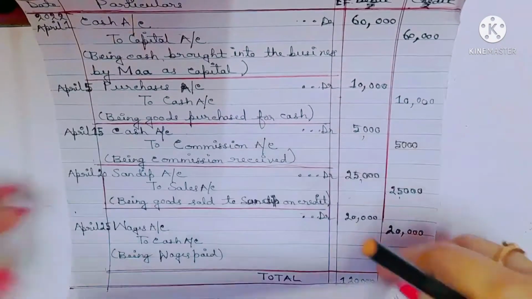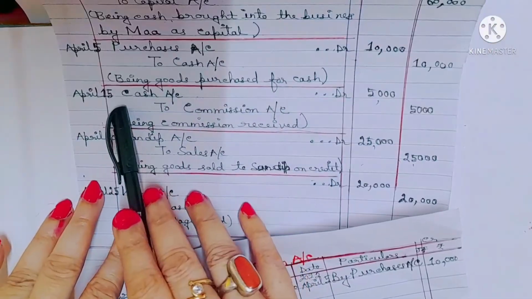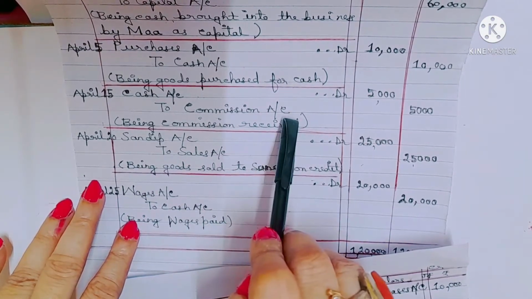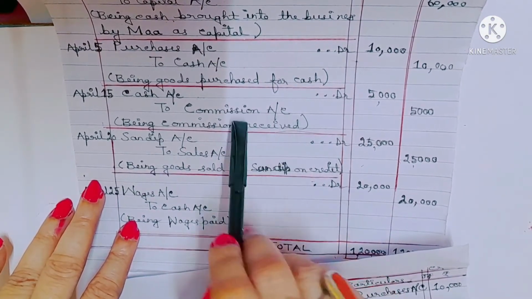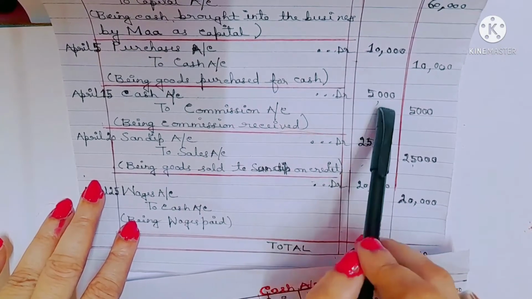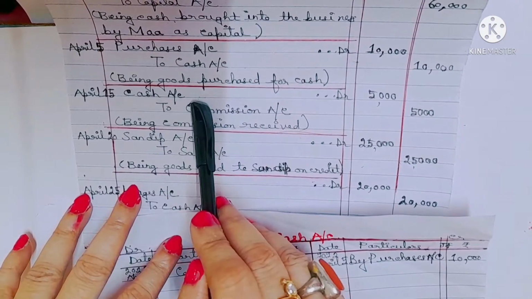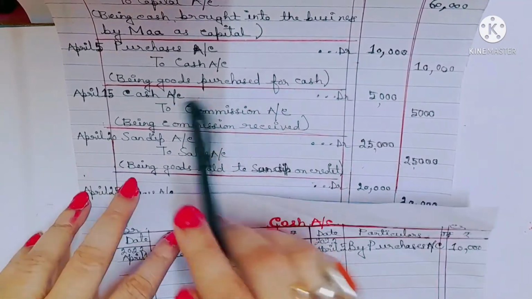Any other cash transaction? Let's see. Third journal entry on 15th April, cash account debit to commission account, meaning commission received account. Credit side commission money, commission received account. So 5,000. Where is cash account? Cash account is on the debit side. So you have to see the position of the cash account.